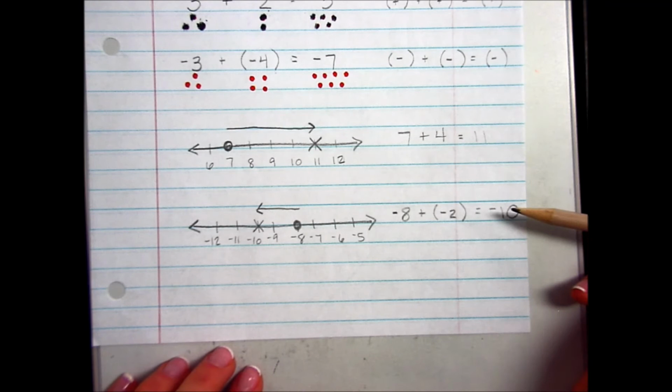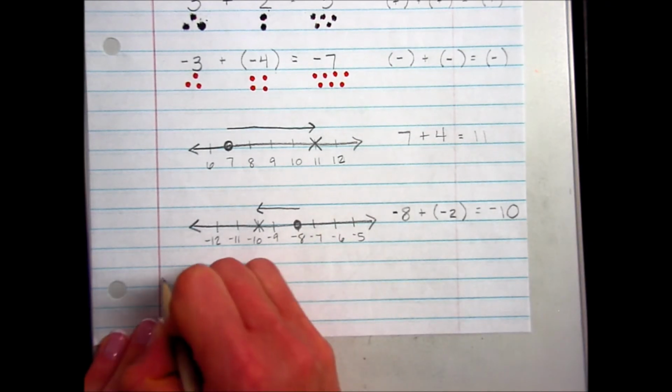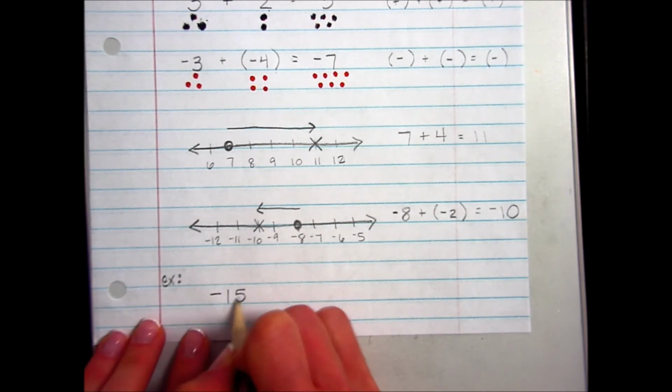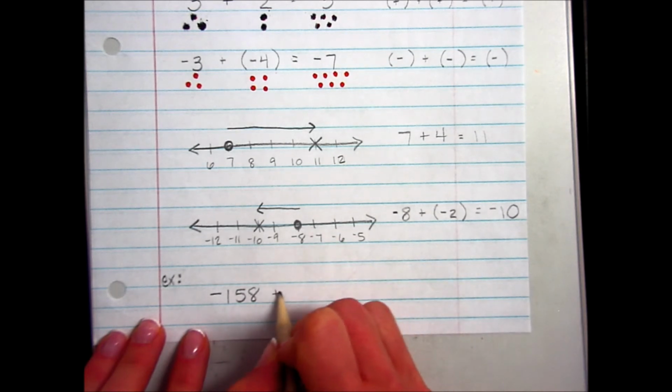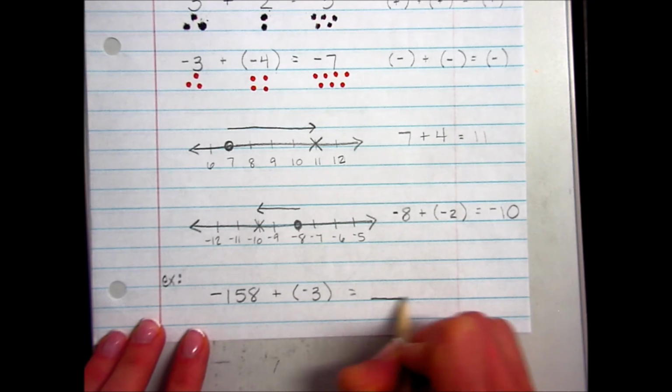All right, so now try a problem that we can't really use our counters for. You just need to take the rule, and we're going to apply this rule. All right, so what if I have -158, and I want to add a -3? Try that. Follow your rule.